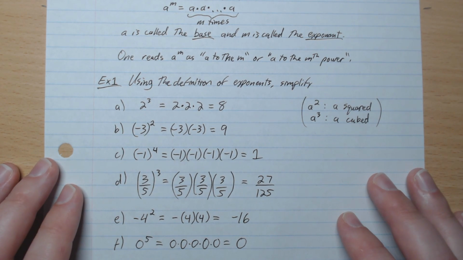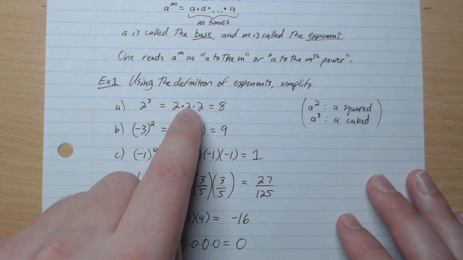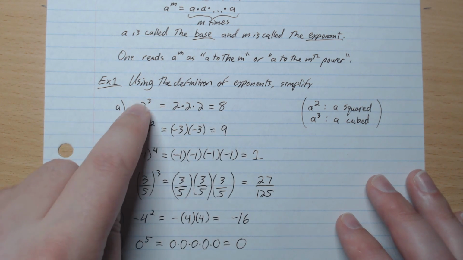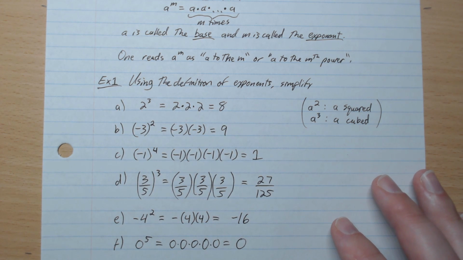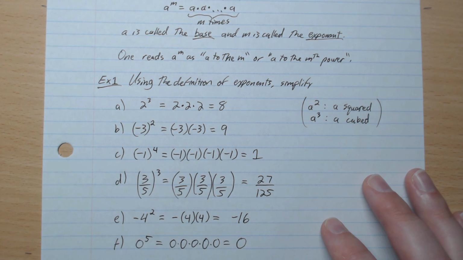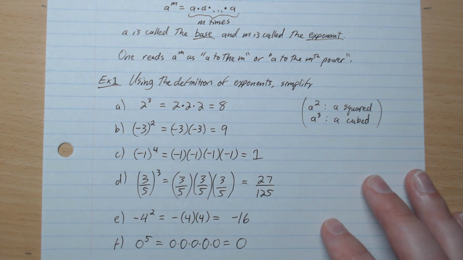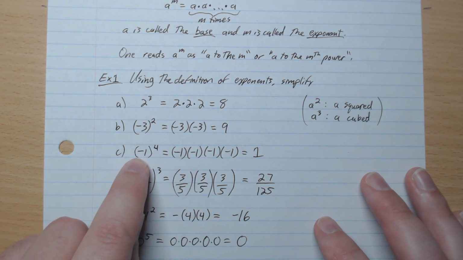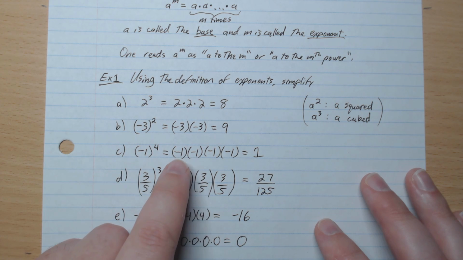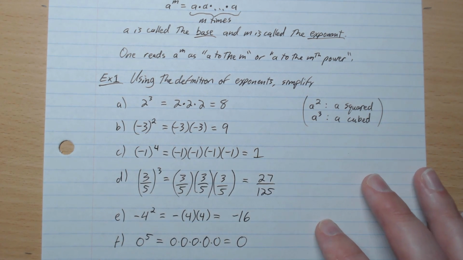So let's look at some examples. Using the definition of exponents, simplify. So 2 to the 3 means 2 times 2 times 2, 3 times, and this gives 8. So 2 to the 3 is 8. Here we have negative 3, all of that to the 2. So we have negative 3 times negative 3, which gives 9. Negative 1 to the 4, right? It's all of it to the 4 because there's brackets there. And so we have negative 1 times negative 1 times negative 1 times negative 1. Multiply that and we get positive 1.